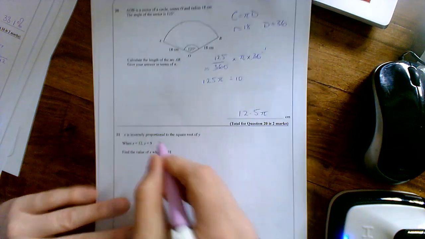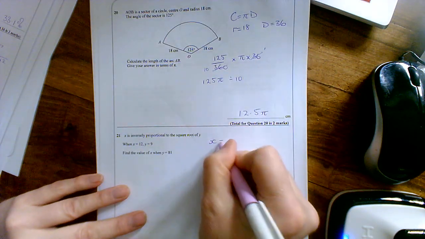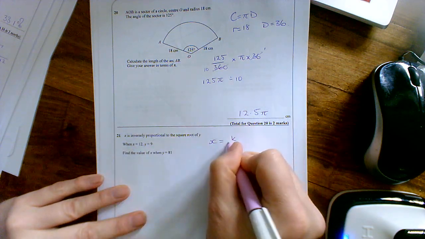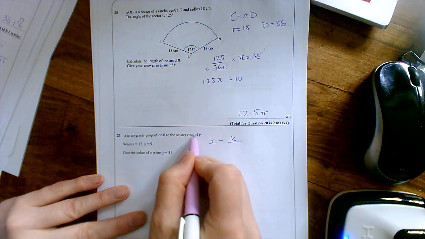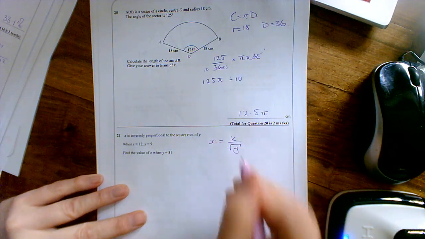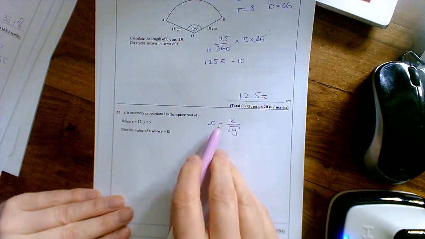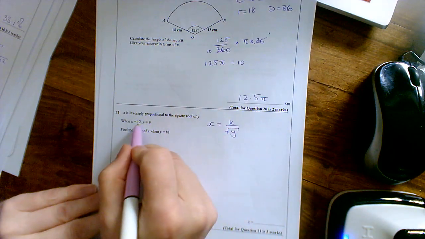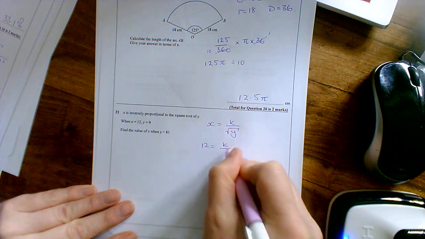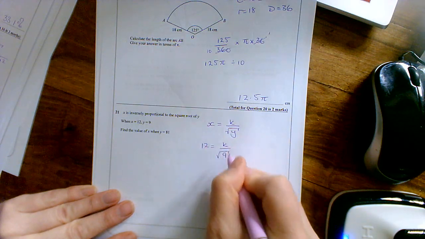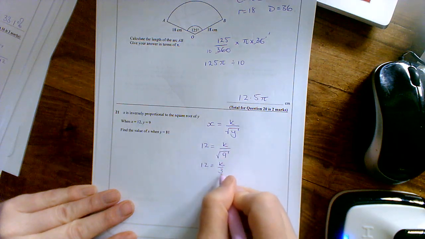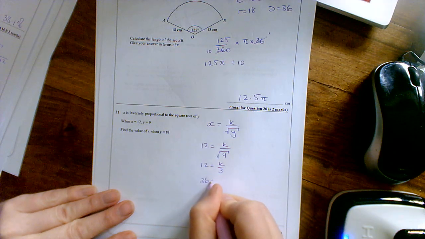Inverse proportion, so we've got x is inversely proportional to the square root of y, so k divided by the square root of y. So we set up this little equation to start off with, a little formula. When x equals 12, y equals 9, put numbers in, so 12 is equal to k over the square root of 9, and the square root of 9 is 3, so 12 equals k over 3. Multiply this side by 3, 36 equals k.